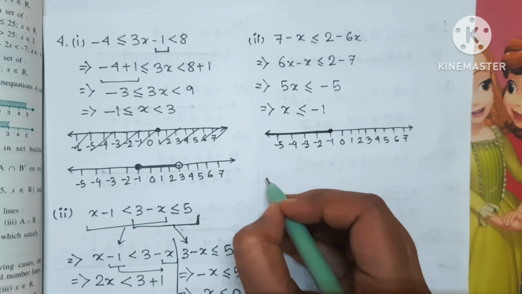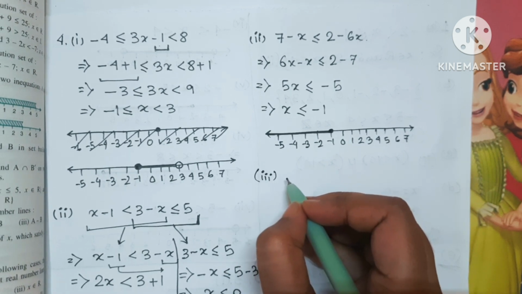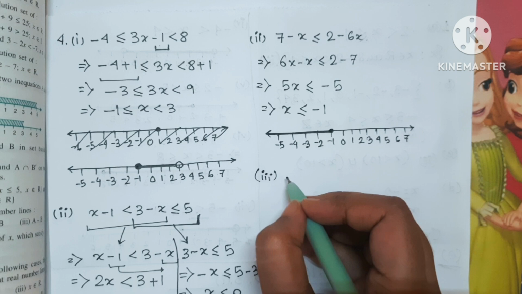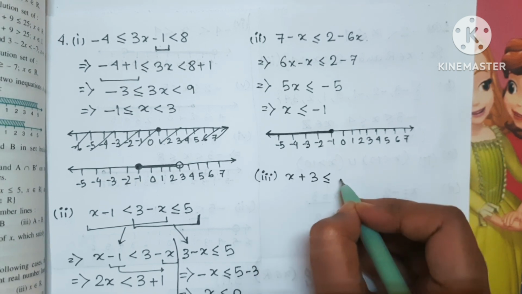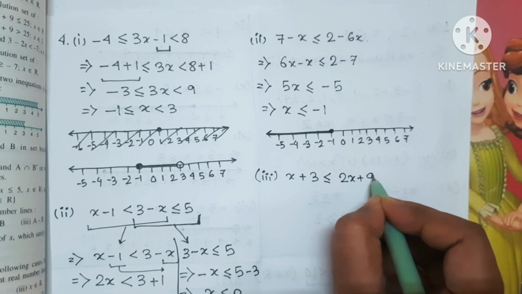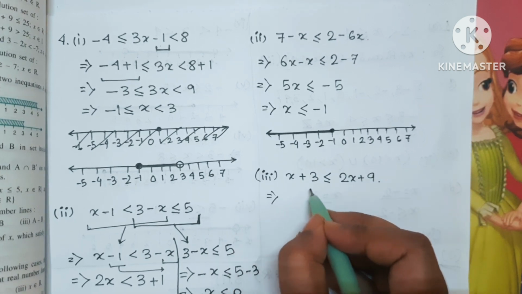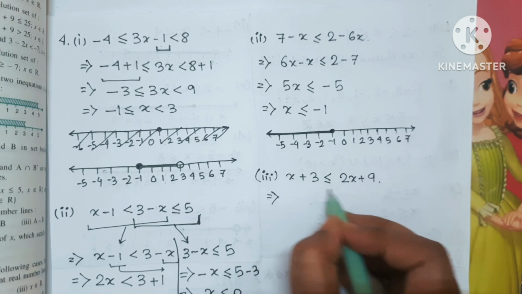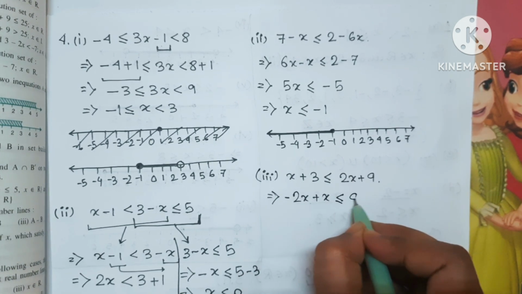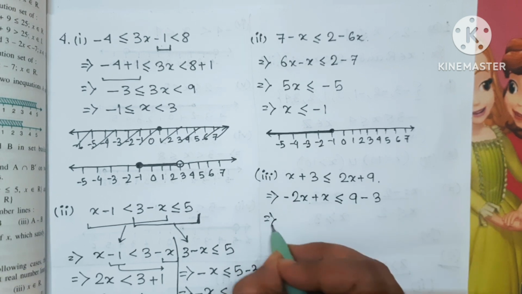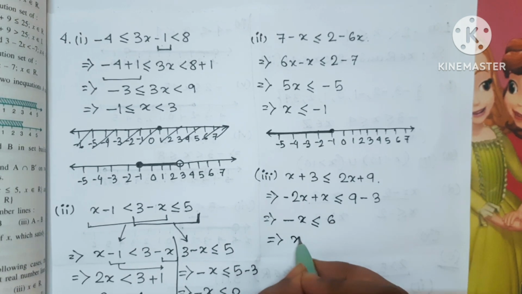Okay, so in the next problem, see the next problem, question number 3 from question number 5. x plus 3 less than or equal to 2x plus 9. Okay, so if you put all the variable in one side, minus 2x plus x is less than or equal to 9 minus 3, so it will become this.